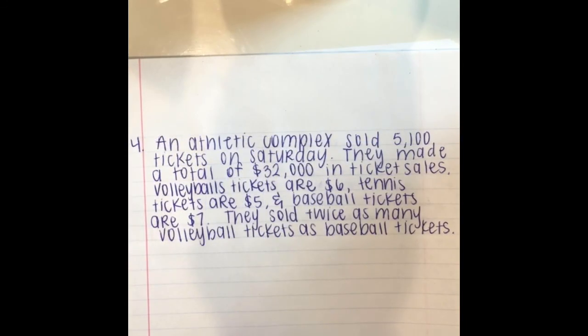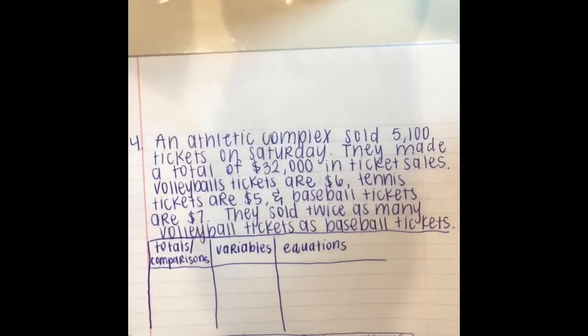Our last example, example 4: an athletic complex sold 5,100 tickets on Saturday. They made a total of $32,000 in ticket sales. Volleyball tickets are $6, tennis tickets are $5, and baseball tickets are $7. They sold twice as many volleyball tickets as baseball tickets. So let's figure out our first total. An athletic complex sold 5,100 tickets on Saturday.